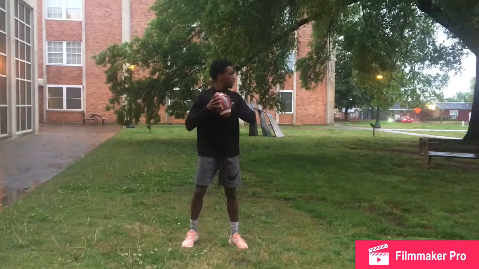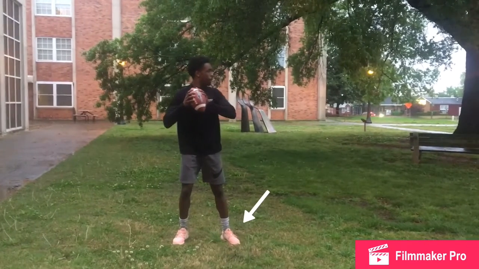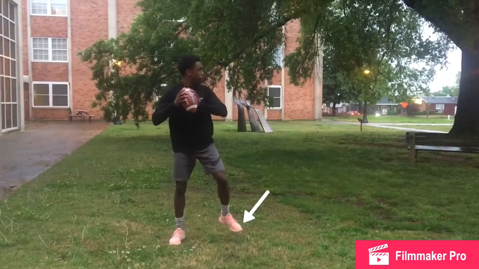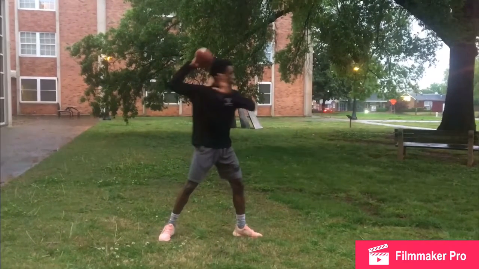All right, the next critical element we have is to step into the opposition. As you can see in the video, and it's very important for you to take the step to help you put power behind your throw and help you also direct the ball where you're trying to get it to.